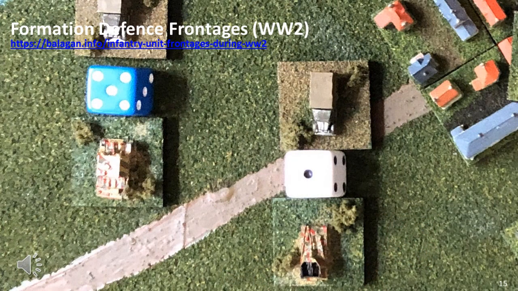I've used the formation frontages provided by Stephen Balagan, and I'll include the link at the end of the video or in the notes section. For simplicity, I've normalized the values and produced a single value representing the typical frontage for attack and defense of a particular formation. Stephen Balagan provides a range of values based on the references he is using. While this detail is far more accurate, it's too complex for our purposes.